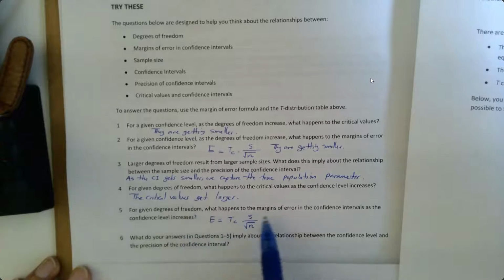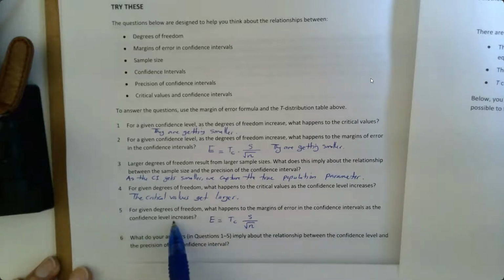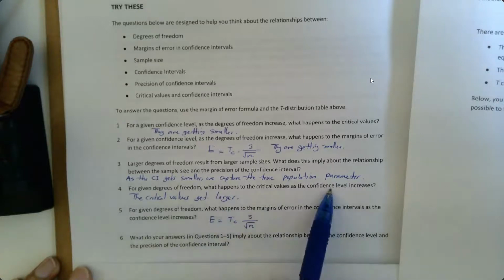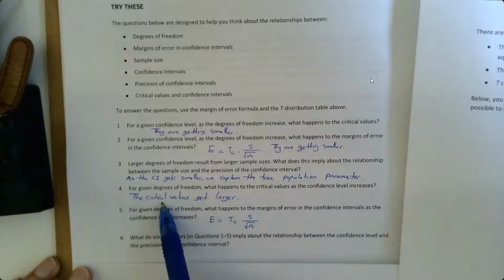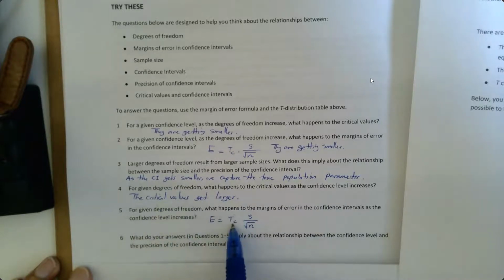What happens to E as the confidence level increases? Remember that confidence level increases, it means that critical value increases. When the critical value increases, since it's proportional to margin of error, it gets larger.